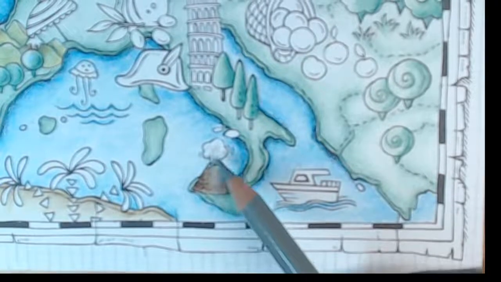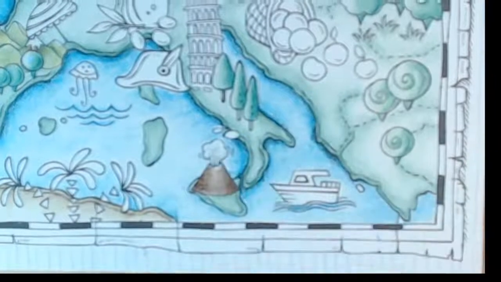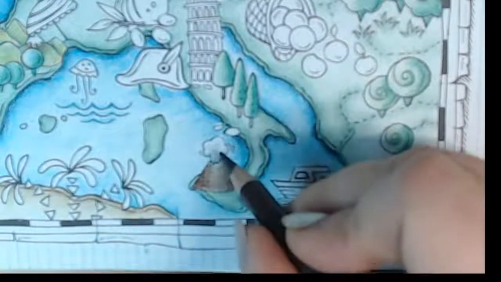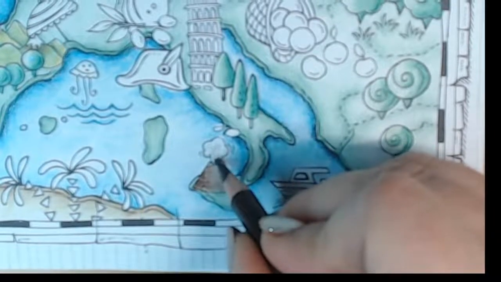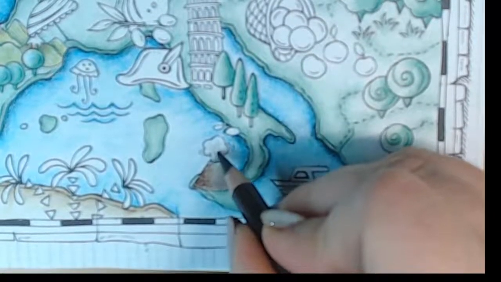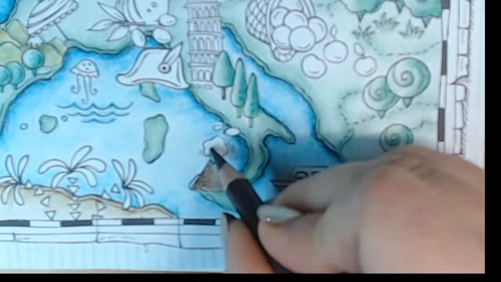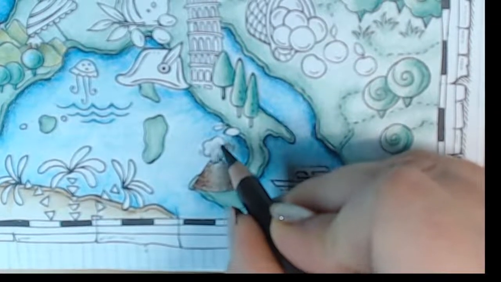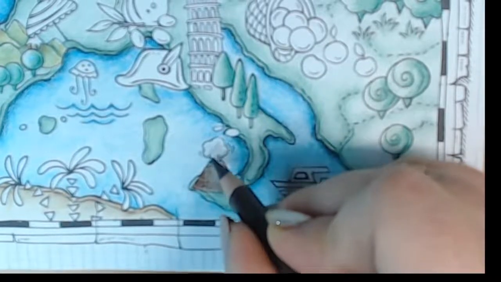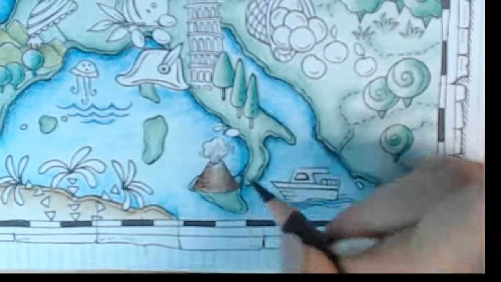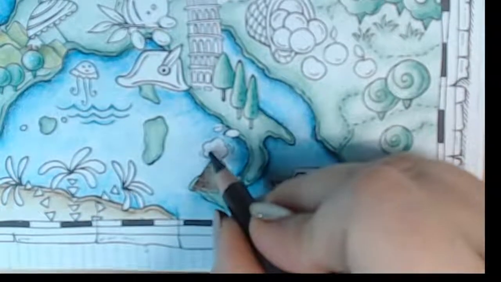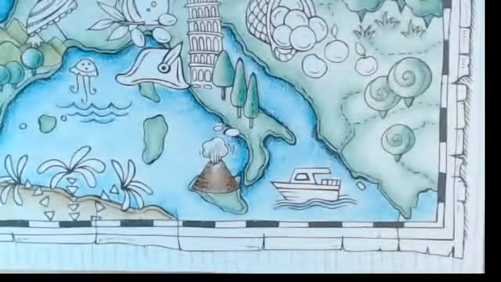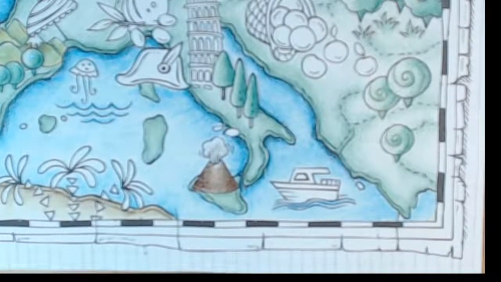You can even go with a little bit darker underneath there. I'm going to try this. So it'll be a little dirty looking. So, yeah. All right.